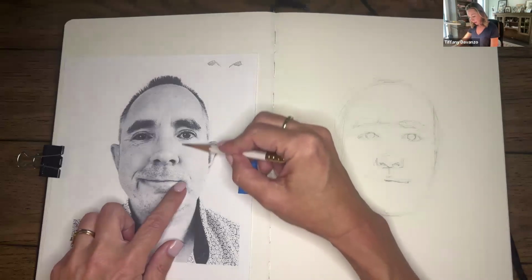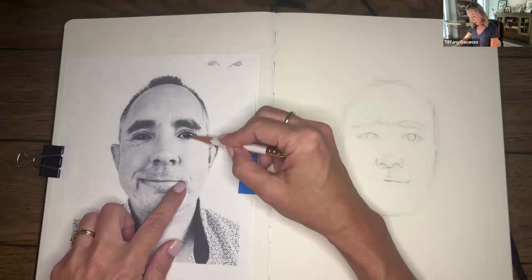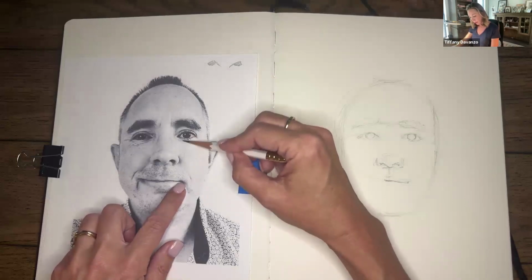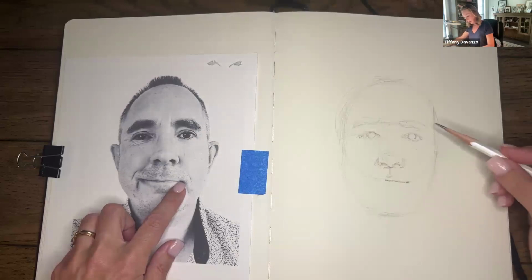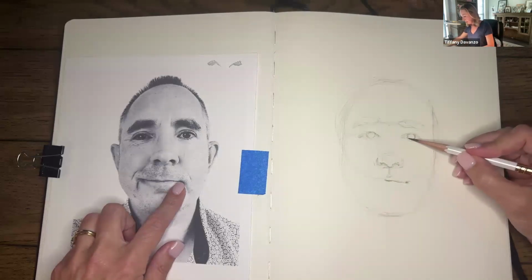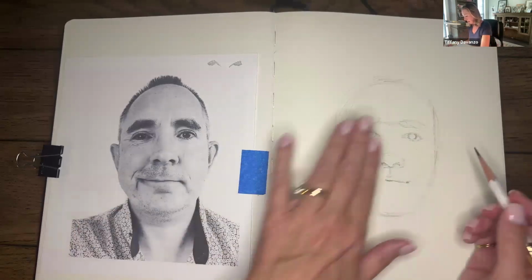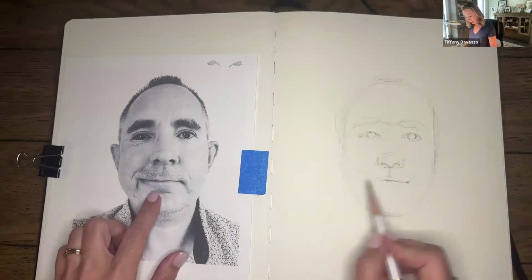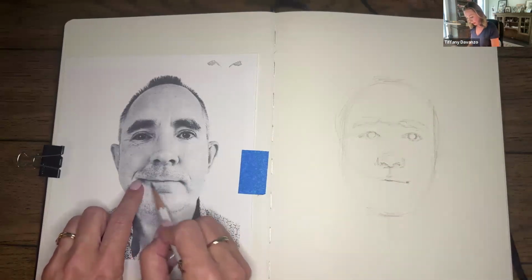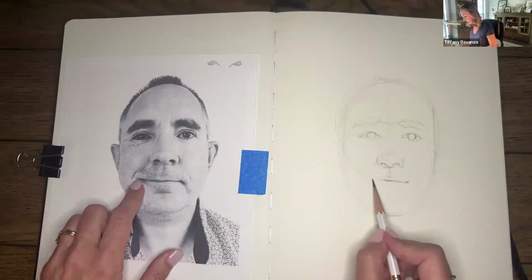And again, I can look and kind of see the outer edge of his lip is kind of near the inner part of his eye. So I've probably made it a little wide, or else I've put my eyes too close together. We'll figure it out later. Now do the same thing on the other side, and we can see that side of his mouth is definitely higher.